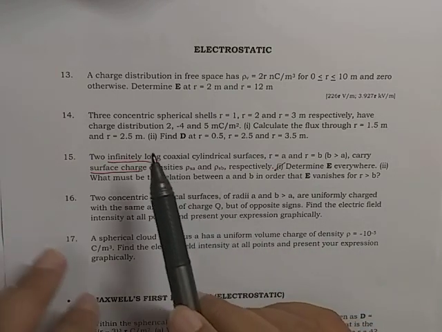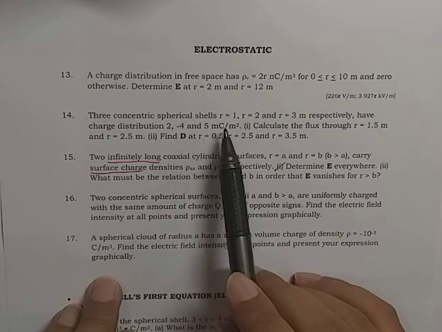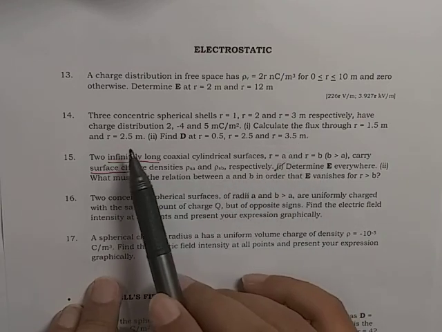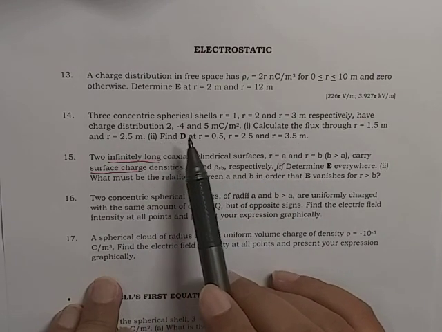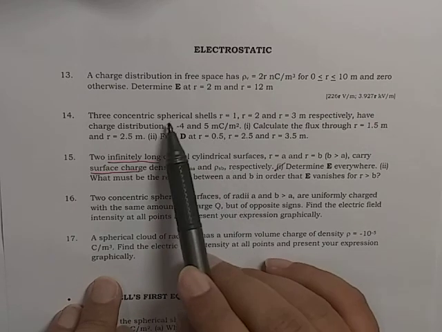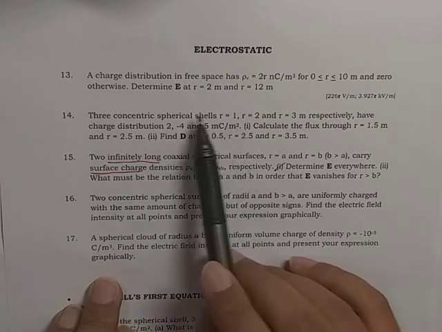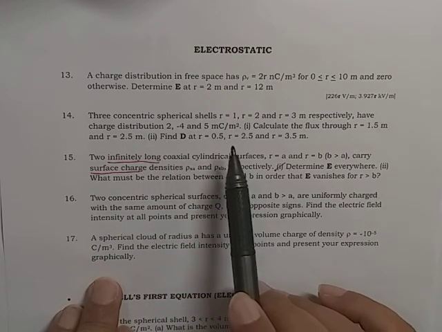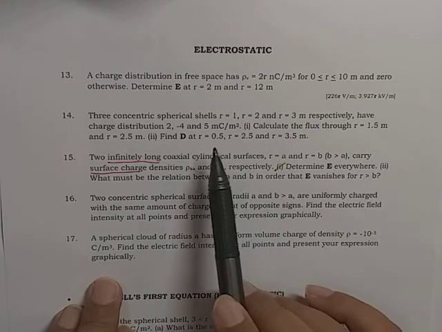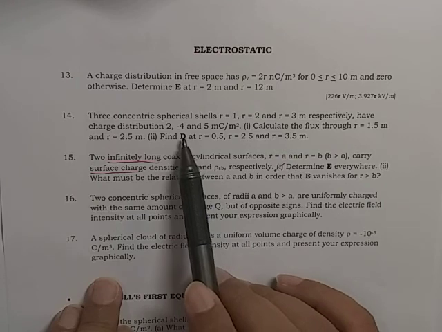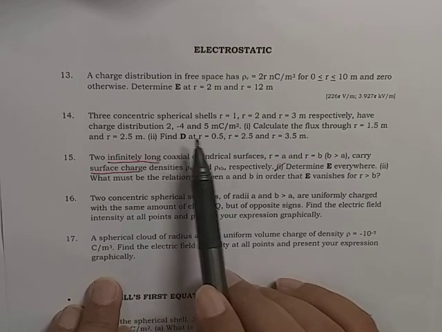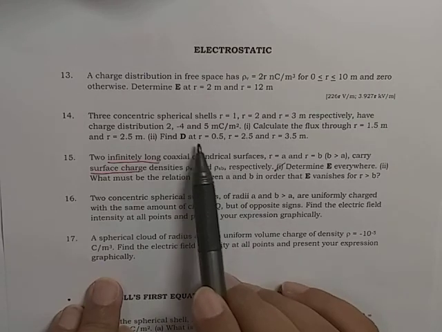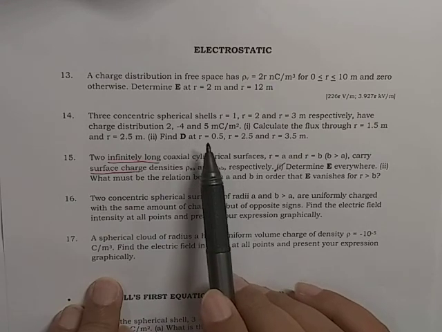Given here are three concentric spherical shells with radius equal to 1, 2 and 3 meters respectively, having charge distributions 2, -4, 5 millicoulomb per meter squared. Please be clear here that the charge given is not total charge, as some of you suggested in your solution. It's actually charge density, and based on the unit given, it is surface charge. That's how you determine the type of charge given in the problem.